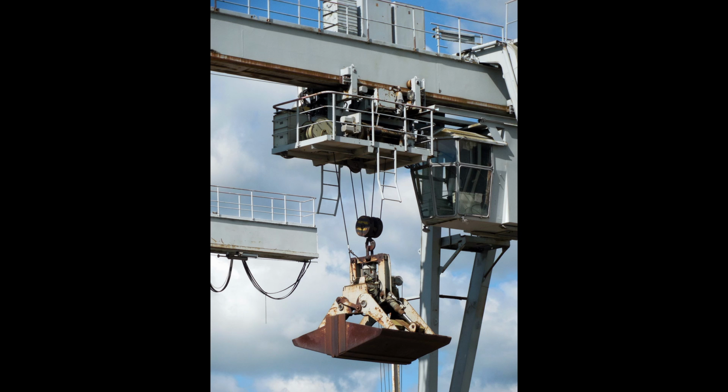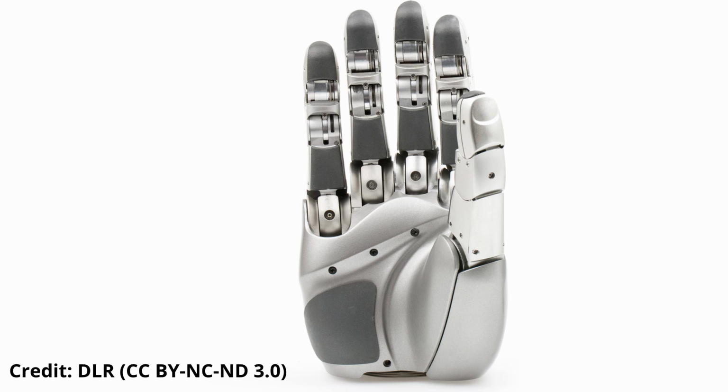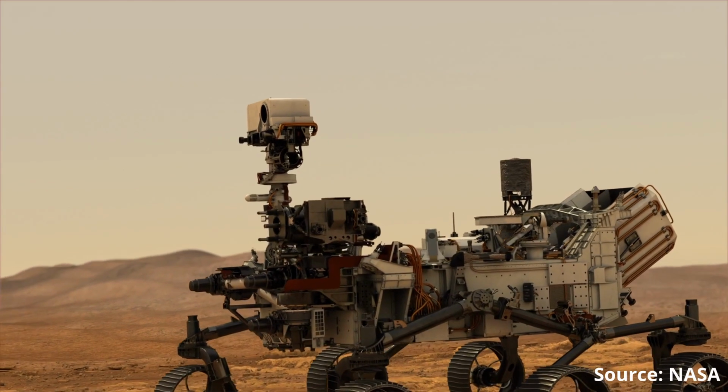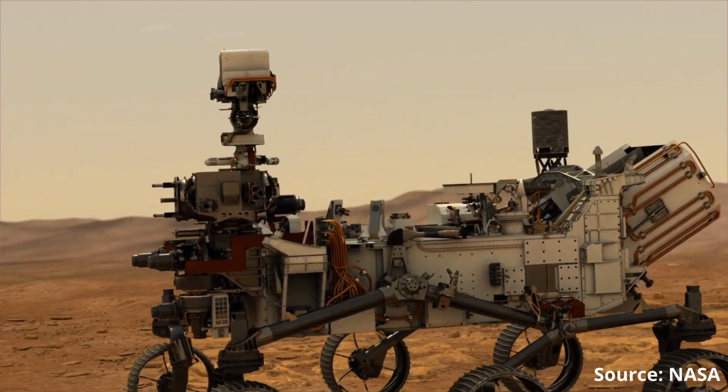There are other designs such as a clamshell grab, which also allows us to grab rocks. More complex designs include grippers, such as the hand developed by the DLR. However, those things might actually be too complex for the task at hand. Moving over to in situ analysis.